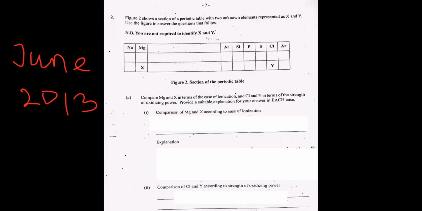That's group 2, right? From the time you see magnesium, you're supposed to click in your head: A, magnesium belongs to group 2. So whatever element X is, it belongs in group 2. So once you know what group it belongs to, you could go back into your notes now for trends in group 2. And I want you to compare the ease of ionization.